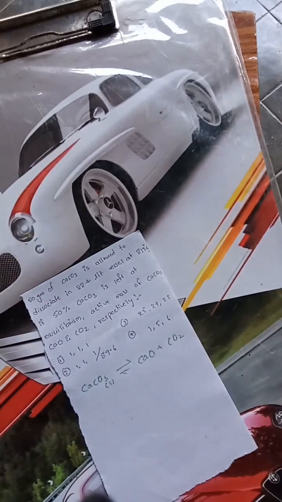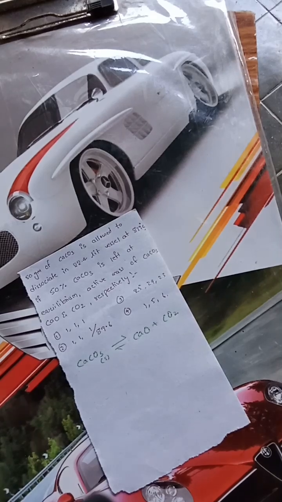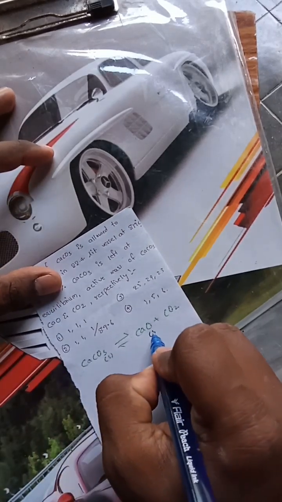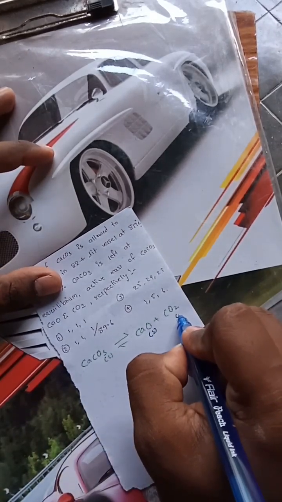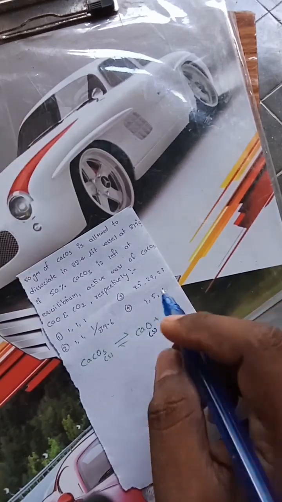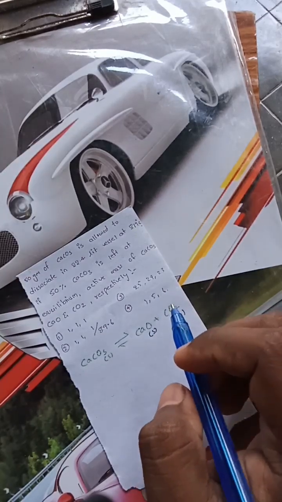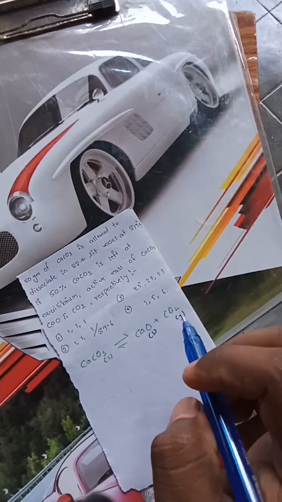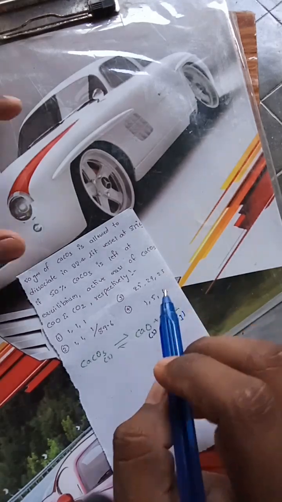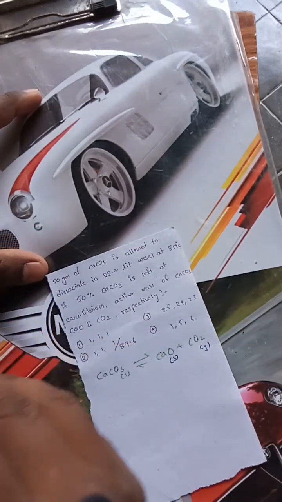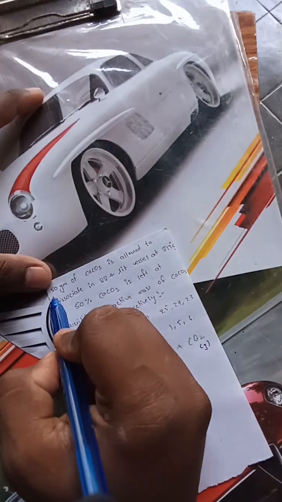The color is not perfect, let me change the color. Mention this whenever you are writing something about the equilibrium concept: it is better to note the form, whether solid, liquid or gaseous. Now let's underline what is given in the question, so it makes things easier.